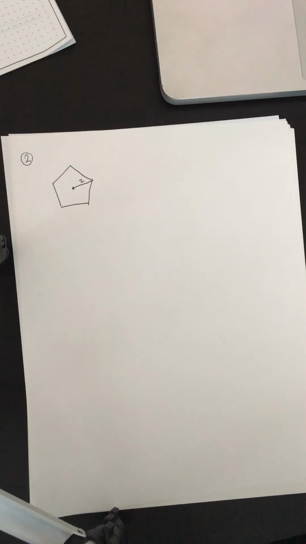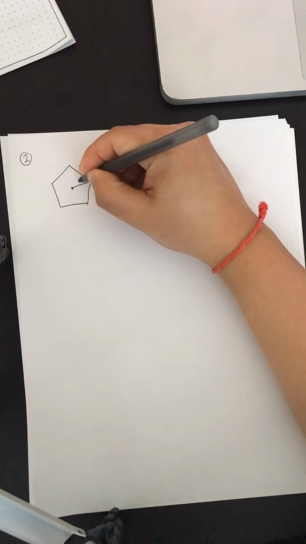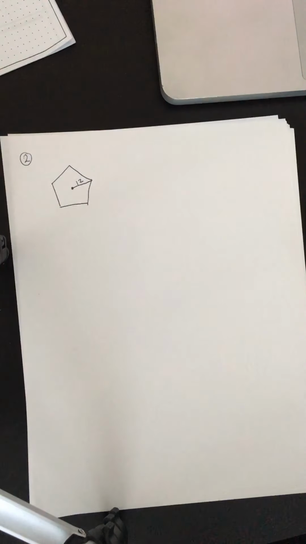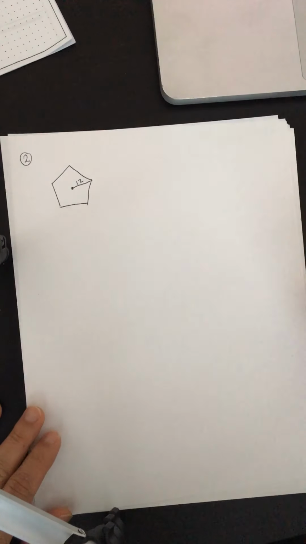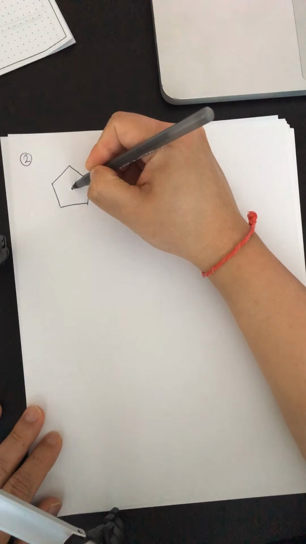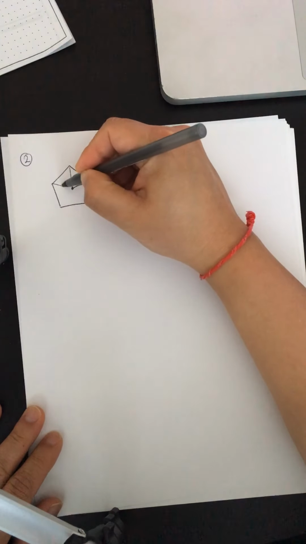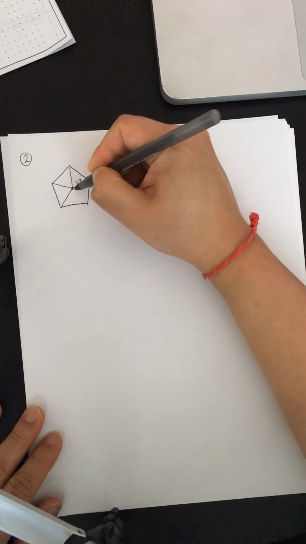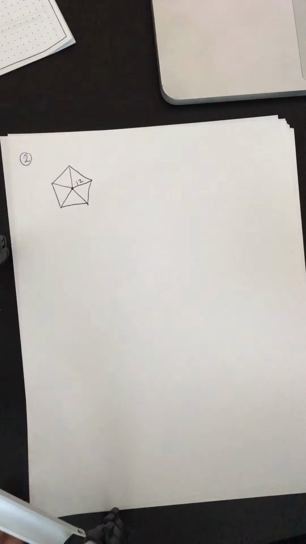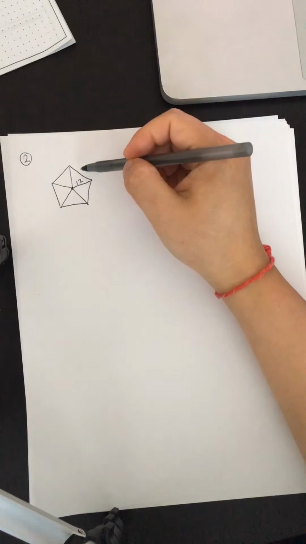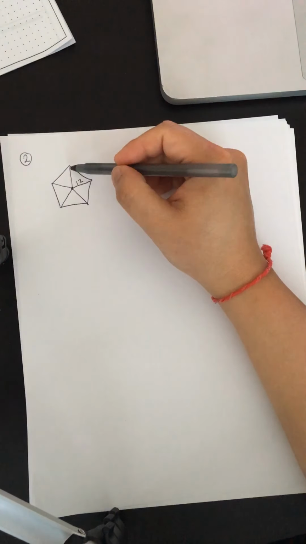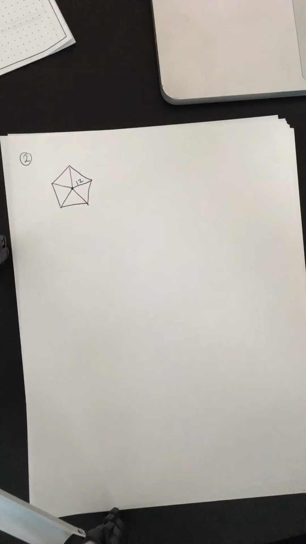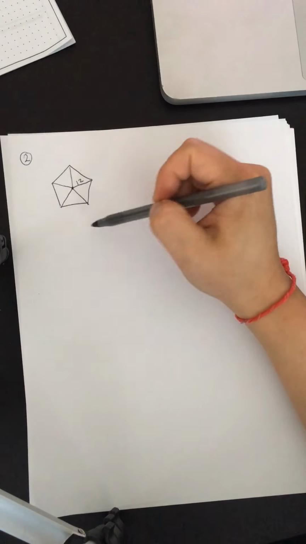Number two is the most complex out of the three problems. So let's start. The first thing we want to do is split up this shape, this regular pentagon, into five triangles. And regular just means that the sides are congruent and the angles are the same, right? Sides are the same, angles are the same.